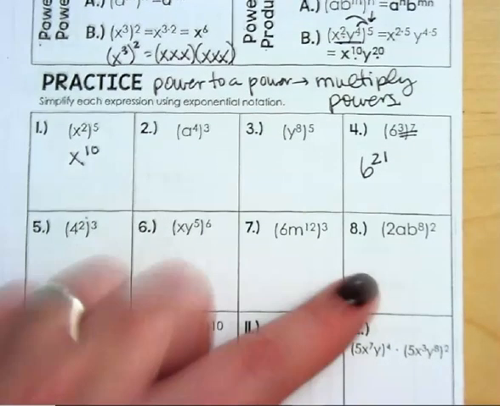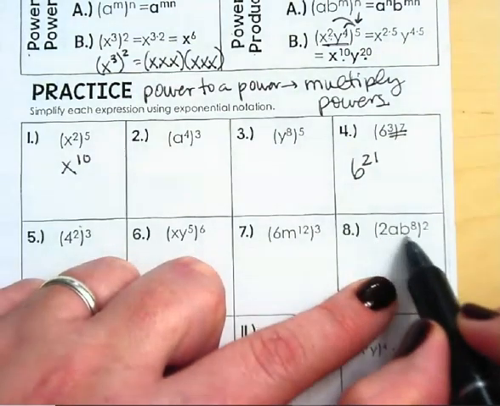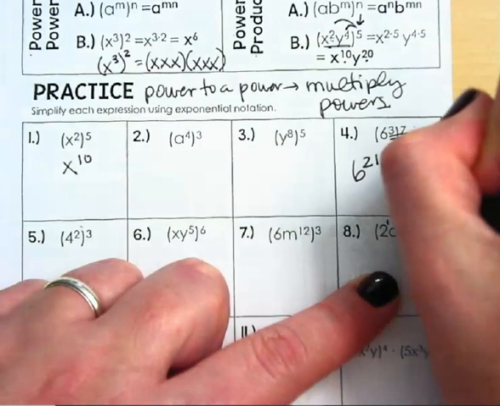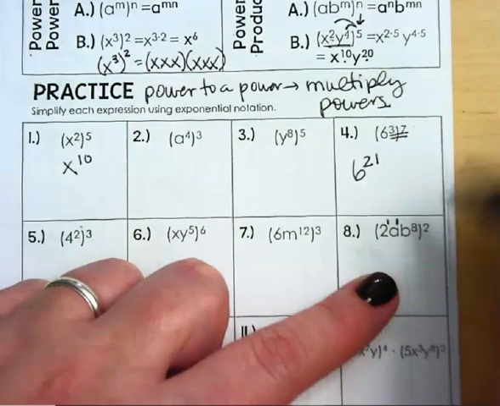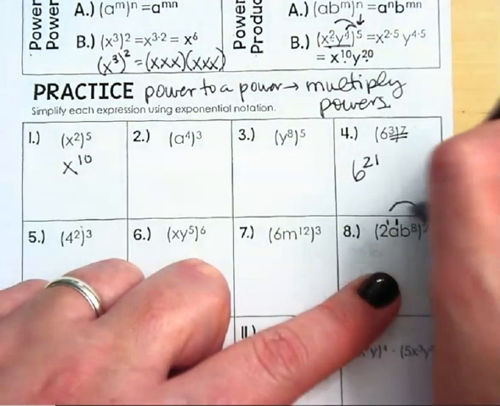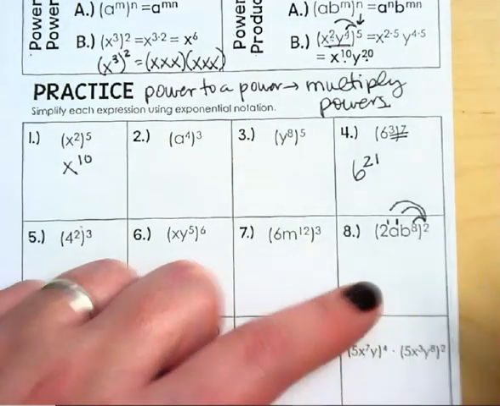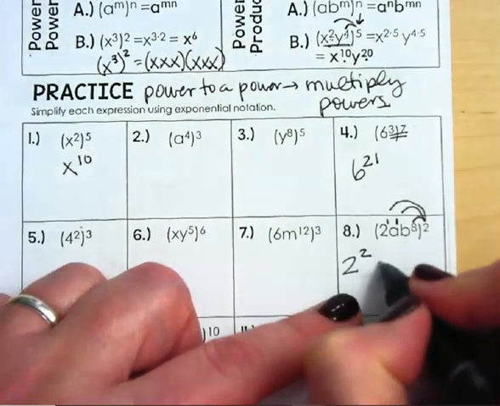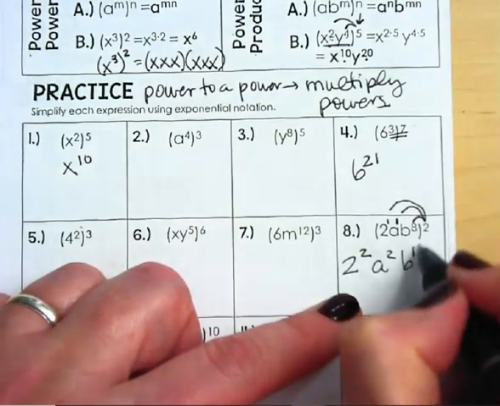We have 3 bases in number 8, a 2, an a, and a b. The 2 and the a really have powers of 1. And the b has a power of 8, and all of those are going to get multiplied by 2. They're all being raised to the second power. So this becomes 2 to the 2, a to the 2, and b to the 16.